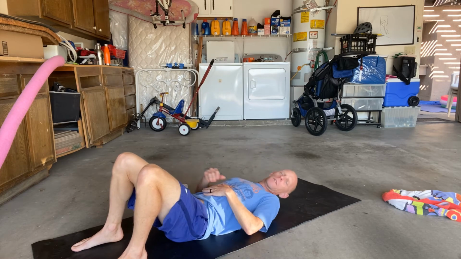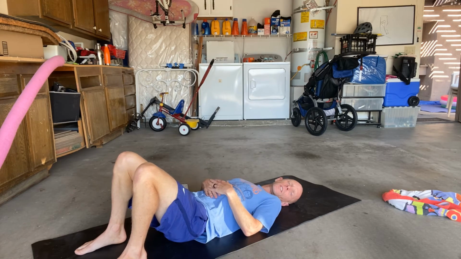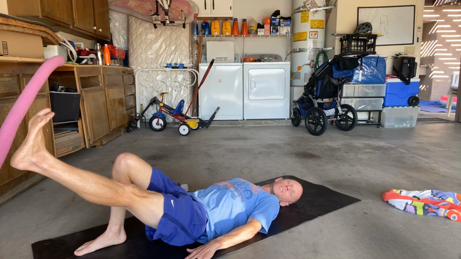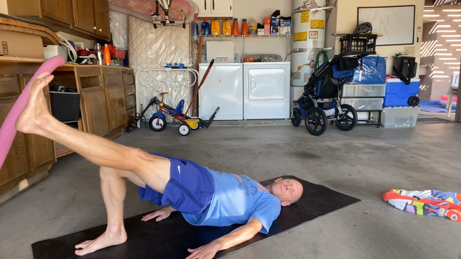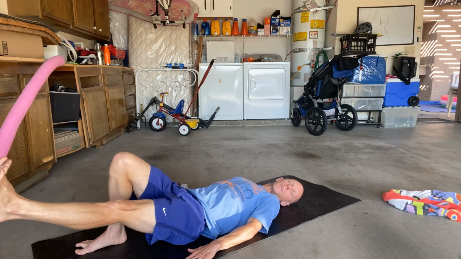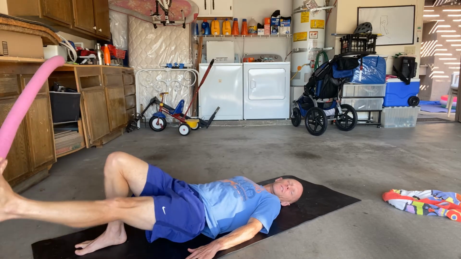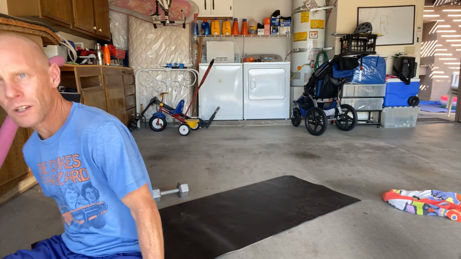I would say maybe even better than that is to go to single leg, right? So same position. This leg now goes out straight, is not touching the ground, and I'm pushing up and coming back down. So this I would feel in my right glutes. And so there's some bridges.